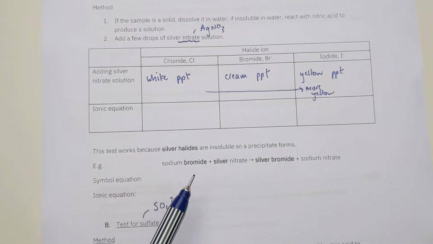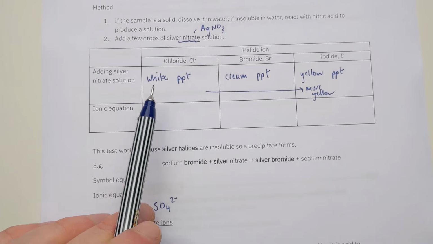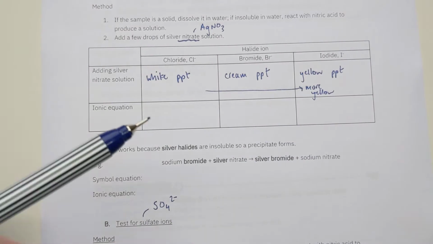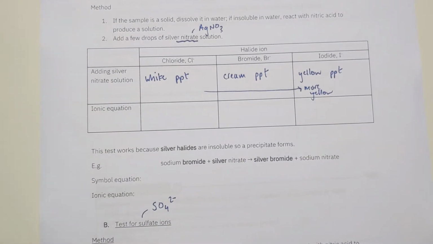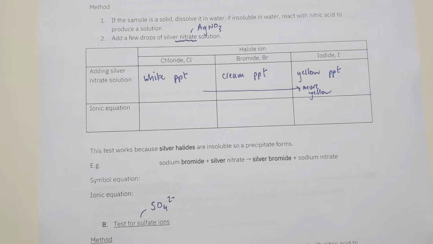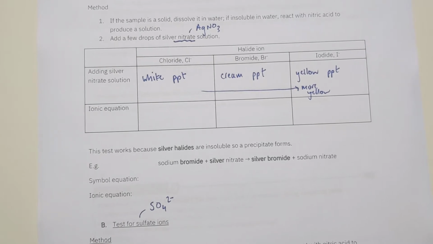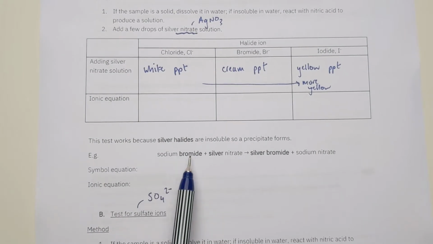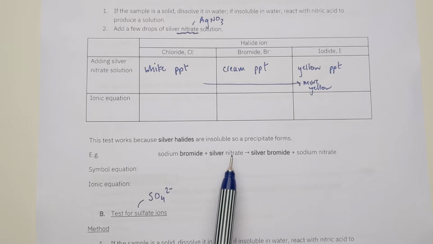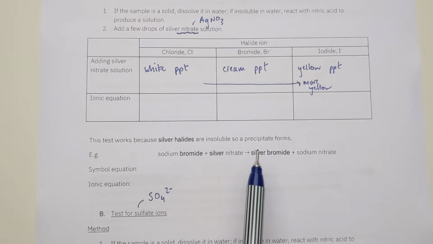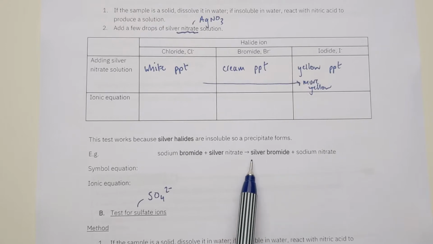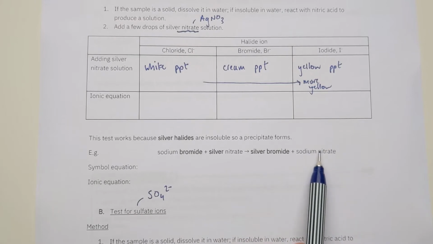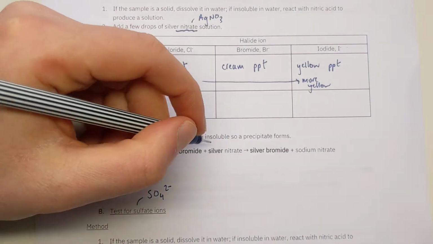The reason this test works is that a silver halide, so that's silver chloride, silver bromide, silver iodide, are insoluble. So if I mix these 2 solutions together, silver nitrate and my mystery substance, and I form one of those compounds, they'll form a solid or precipitate in solution. It's easier in an example. So if I had sodium bromide as my unknown compound, if I add silver nitrate to it, the bromide ion will join with the silver ion to make silver bromide. Silver bromide is not soluble in water. It's going to form a solid. The sodium nitrate will just stay as a solution.